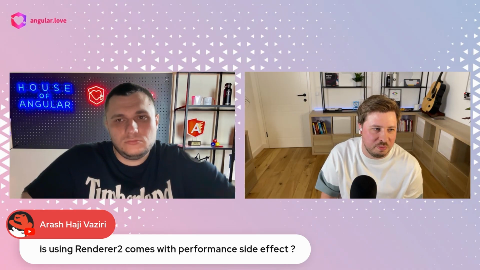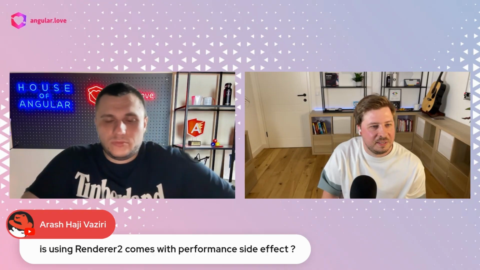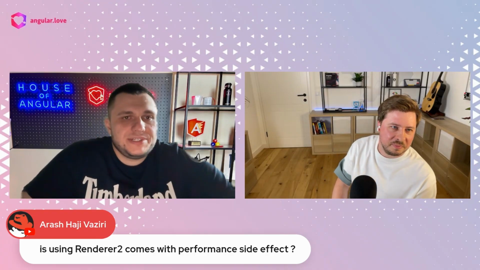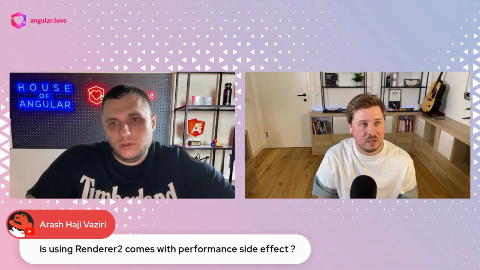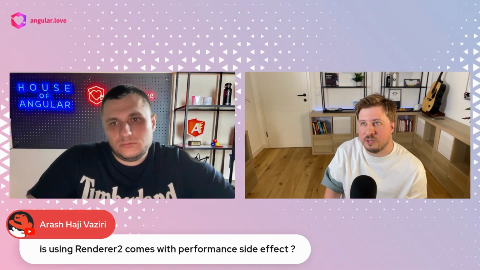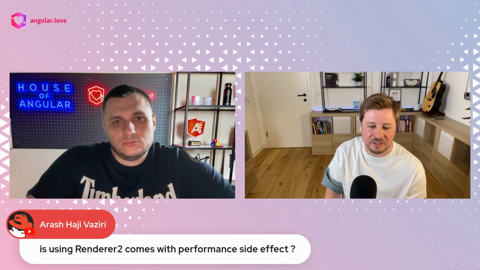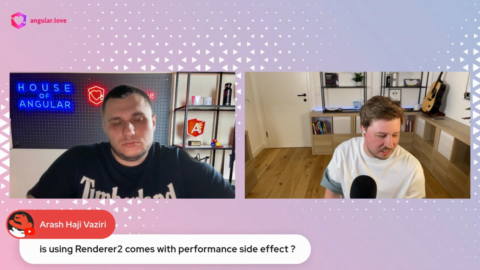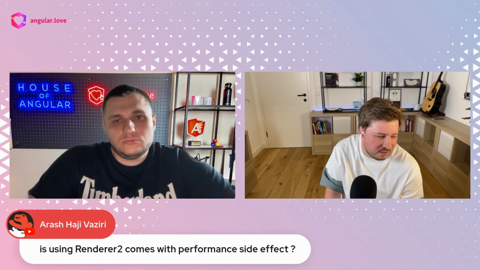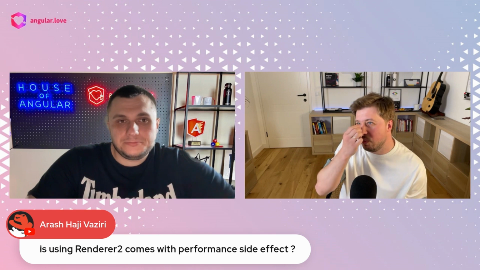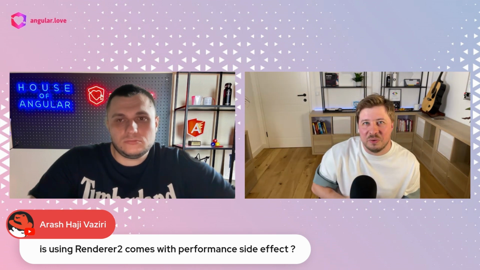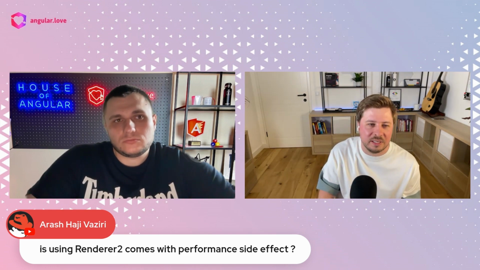So I think it should be pretty much the same. Yeah, we are safe, right? Just using the Renderer2. Yeah, you're safe. But my point is that in most cases, you don't have to use it because there is no need. Only for those three unique cases, which happen so rarely.